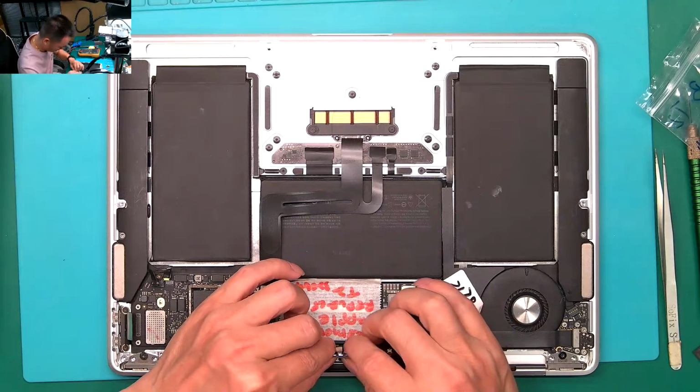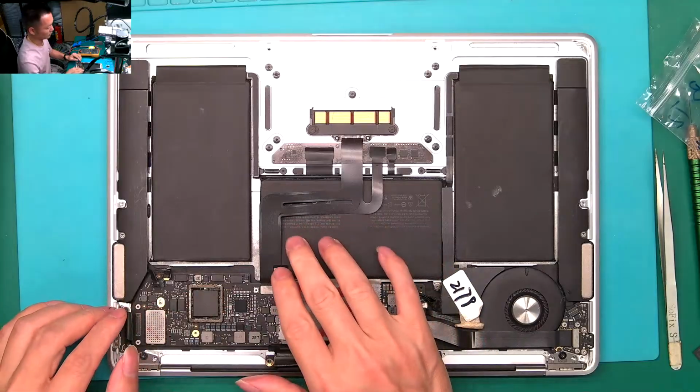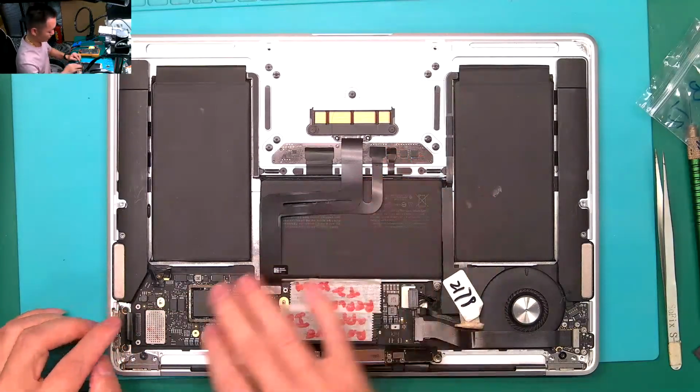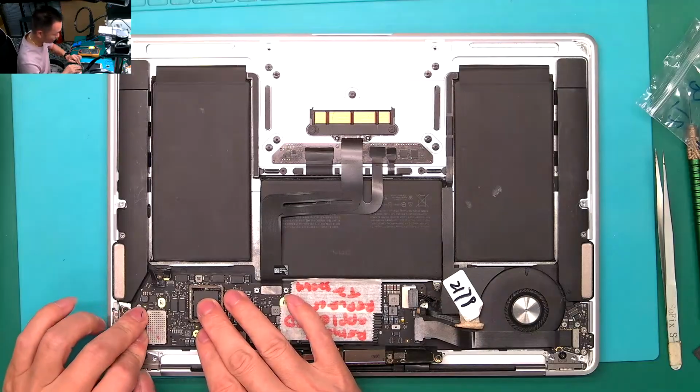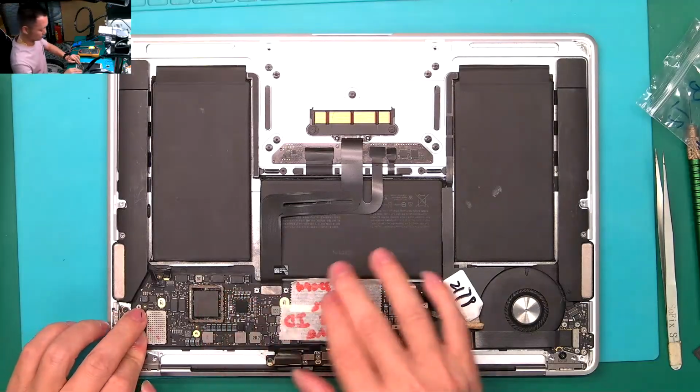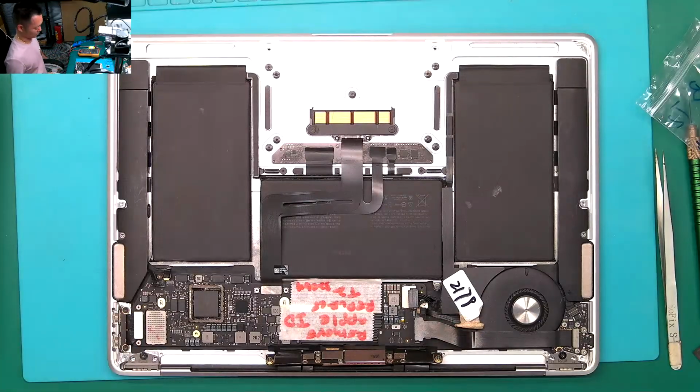You can connect the screen cable or just connect the trackpad. Okay, you can just connect the trackpad or connect the screen cable. This one connect the screen and then this cable. Then you connect the power.